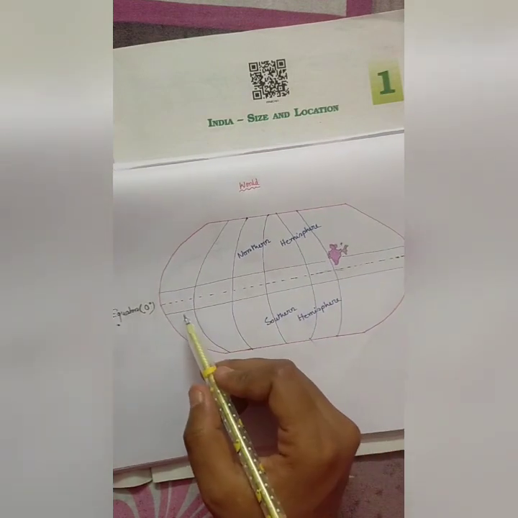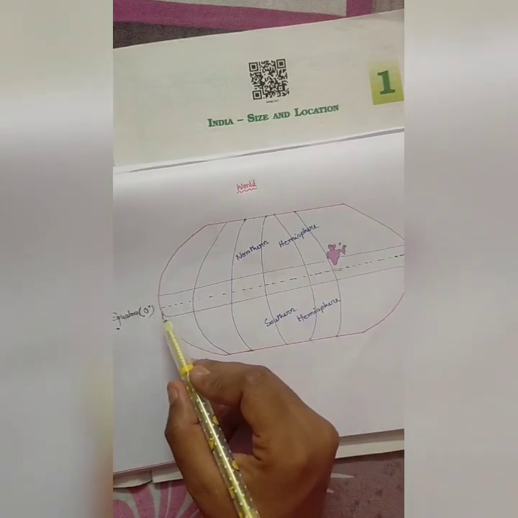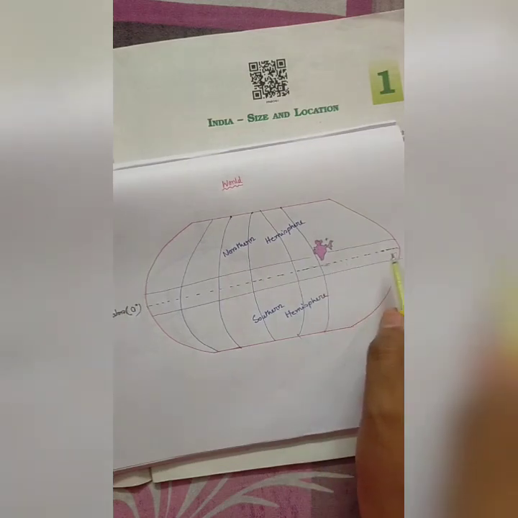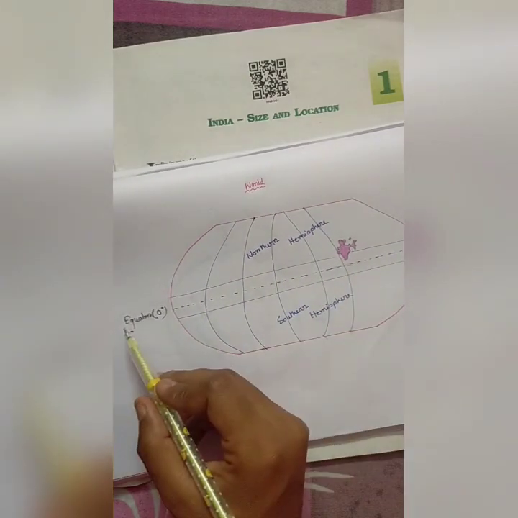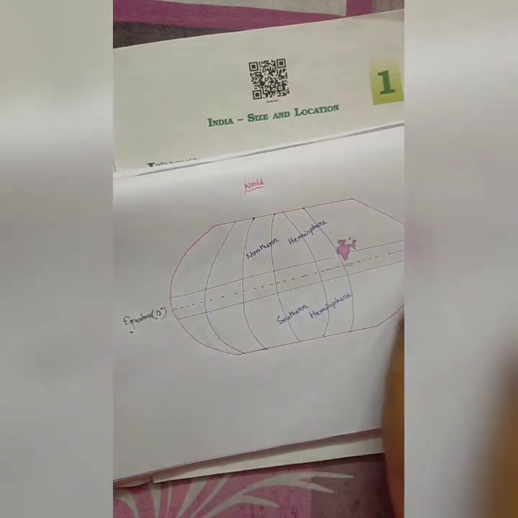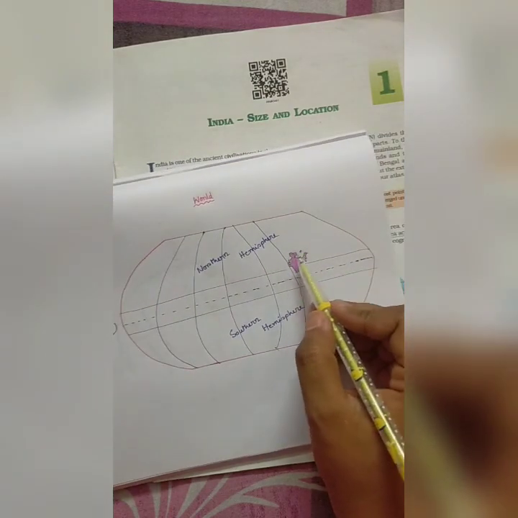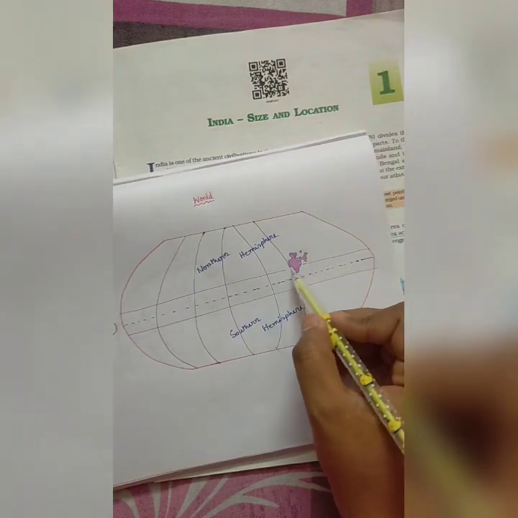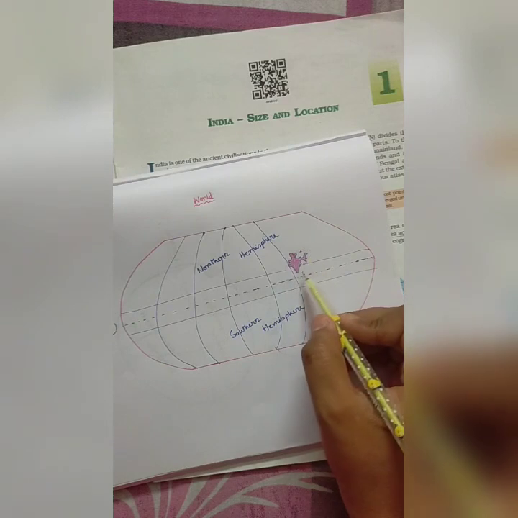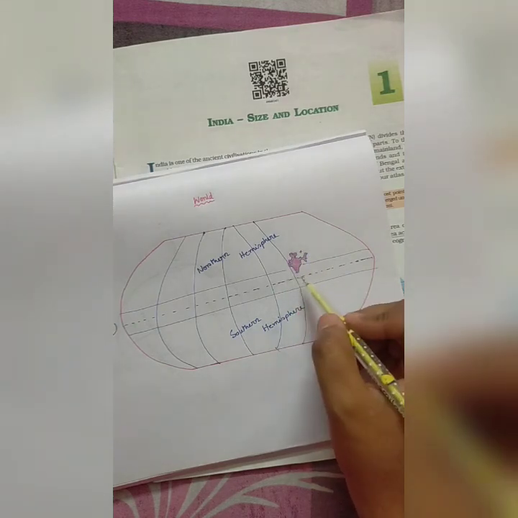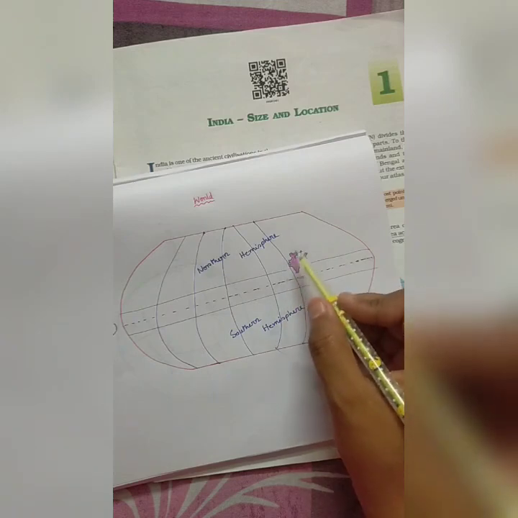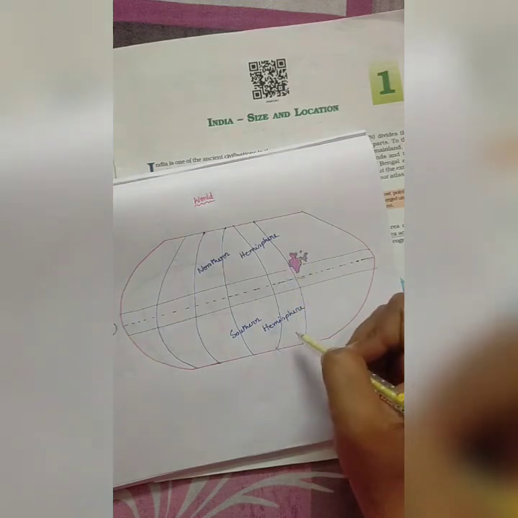I told you that the imaginary line that passes exactly through the middle of the earth is known as the equator, and the value of that line is 0 degree. So this is our country India. I have drawn this, that this is our country India. It completely lies in the northern hemisphere.